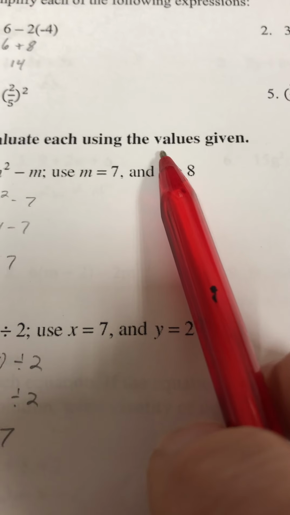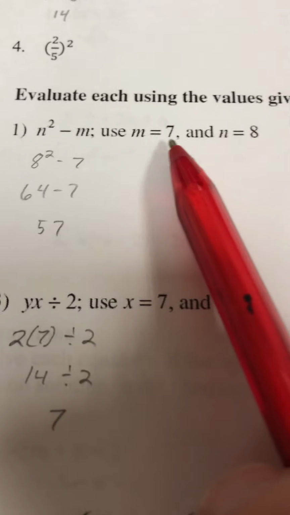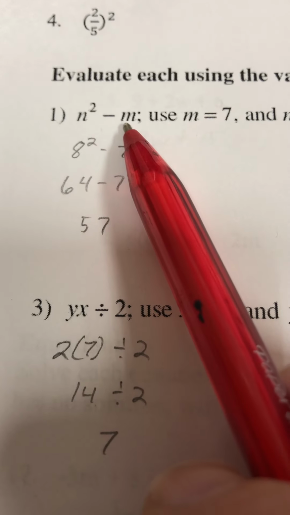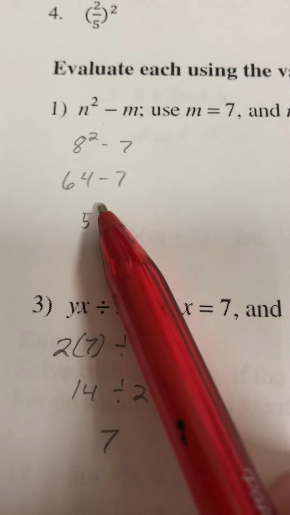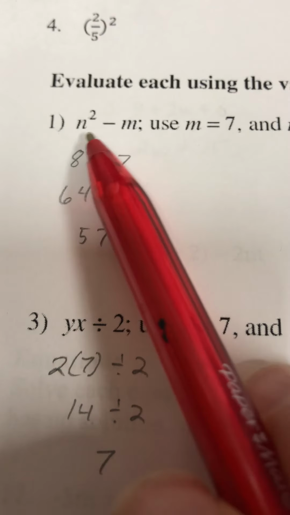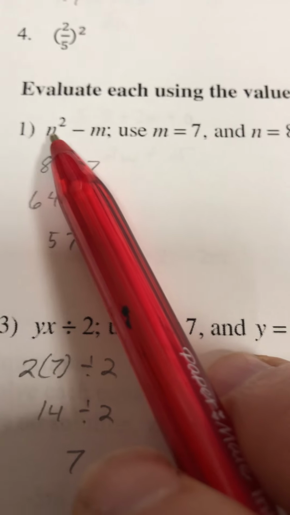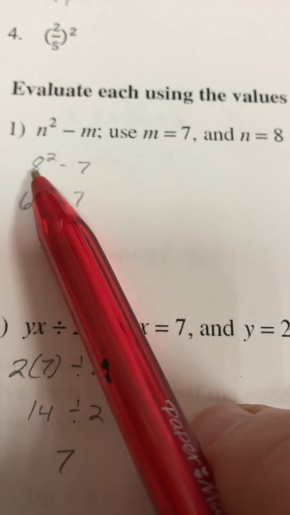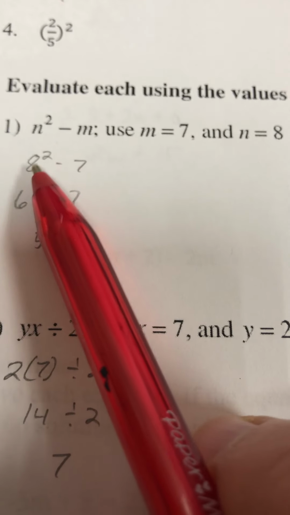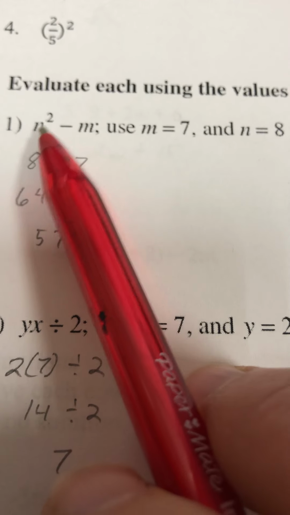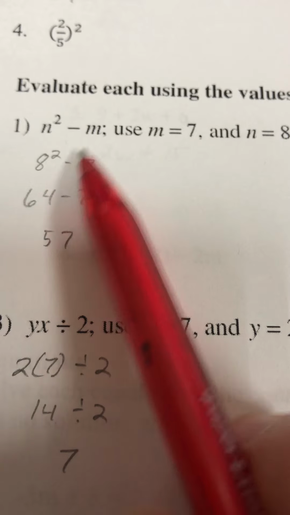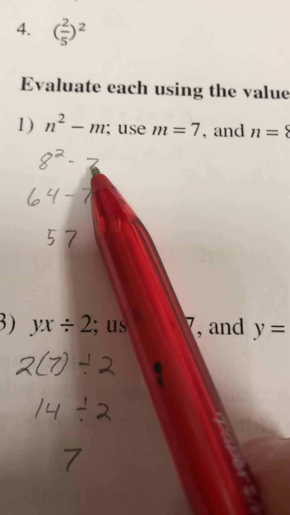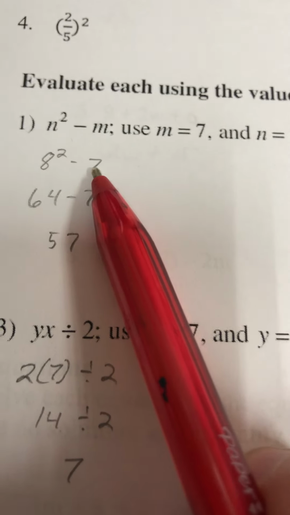Evaluate each using the values given. So what you're going to do is you're just going to plug these values into the problem and then work the problem out. Then do your order of operations. So we've got to find out what n equals, and they tell you n equals 8, so I'm just going to put an 8 in for n. So I have 8 squared now instead of n squared. I bring down my minus. My m is going to equal 7, so I'm just going to plug in a 7 there for my m.